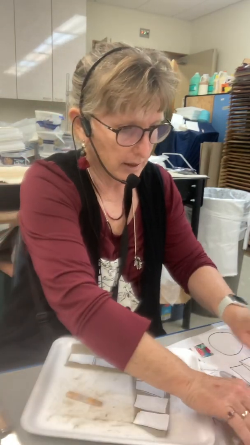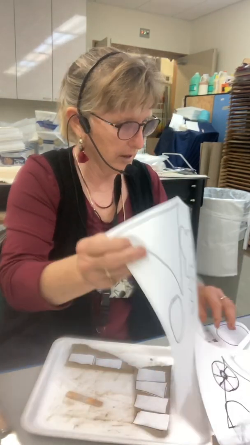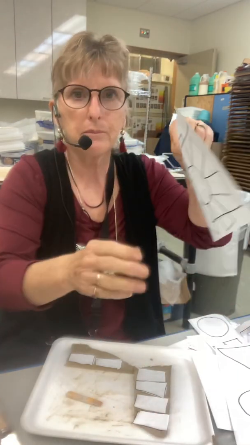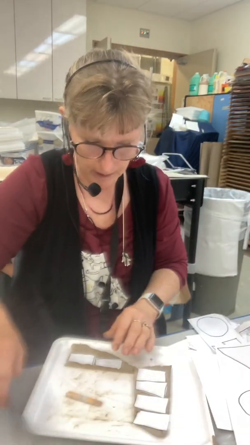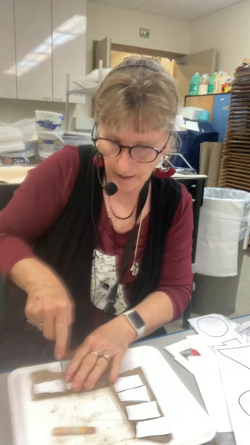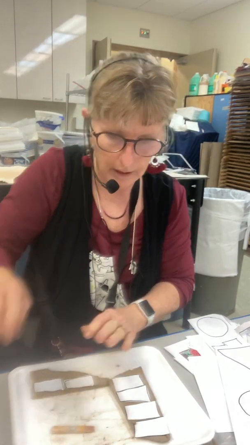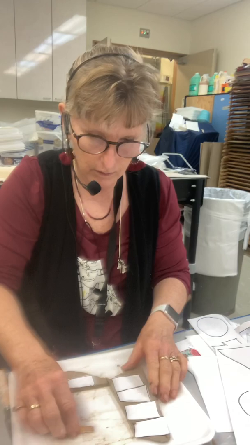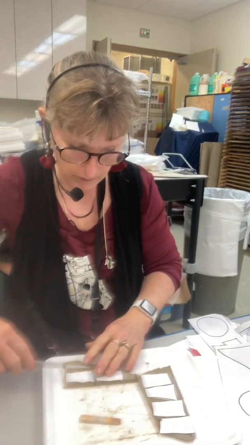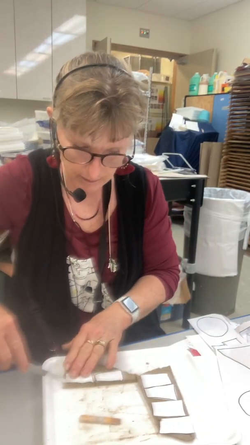I have my design paper, so I know what it is I'm creating. Here we go. Handy. And now I'm going to cut out another piece. I have to cut out my circle. So I don't have my clay for my circle, but I'm going to cut out my pieces.